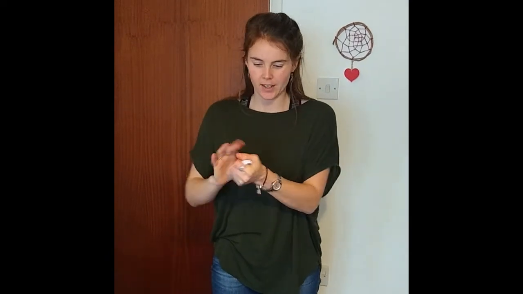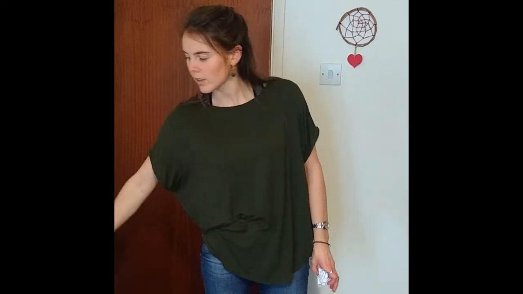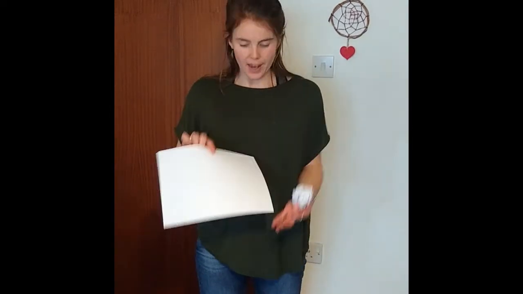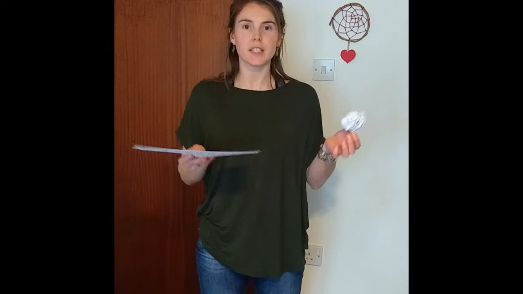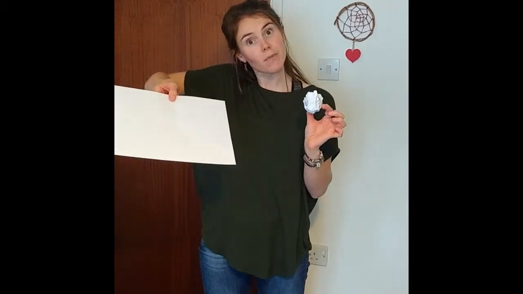Now, screw up your piece of paper into a little ball. I wonder what the difference will be when we drop it now. Mine fell straight down. What happened to yours? So what do you think is the difference in the air resistance when we drop a piece of paper screwed up into a ball like this, or a piece of paper that's completely flat like this?